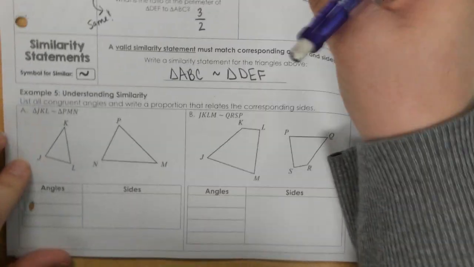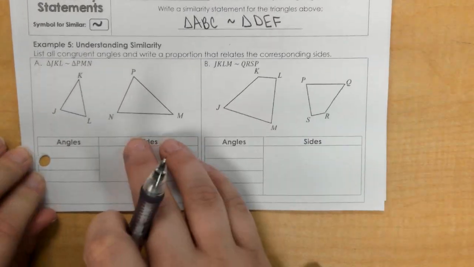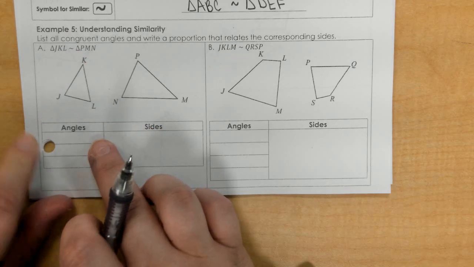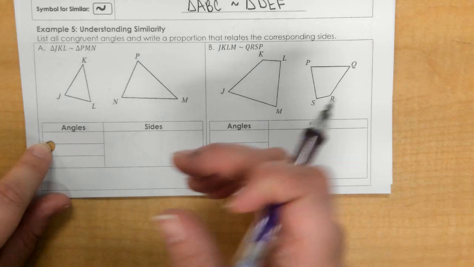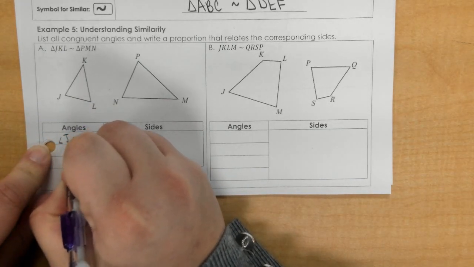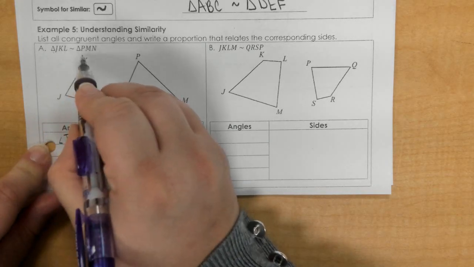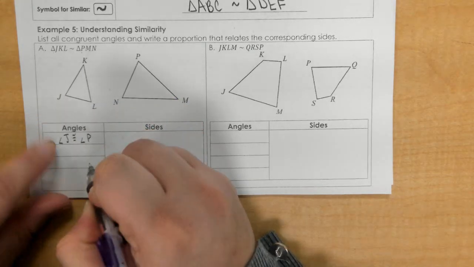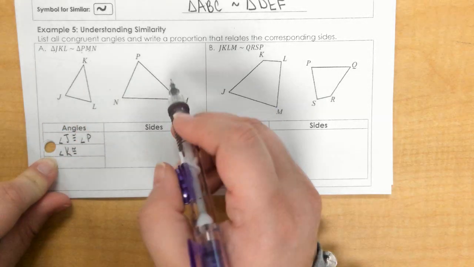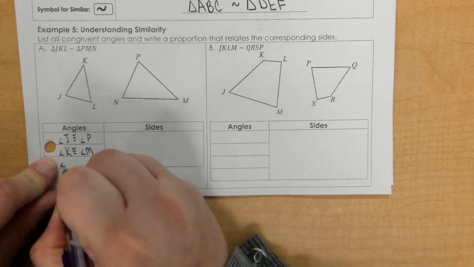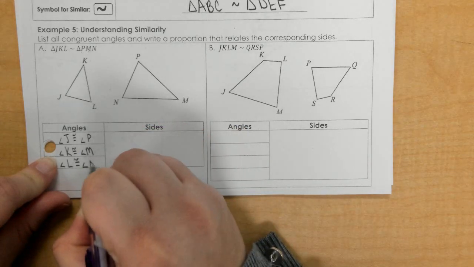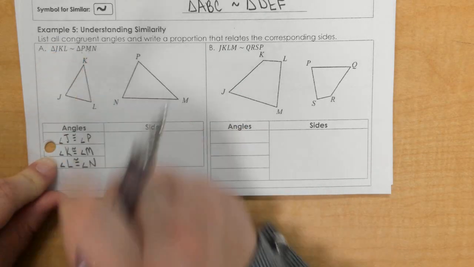So from example 5, understanding similarity, it says that triangle JKL is similar to triangle PMN. So for your angles, we want to know, what's congruent to angle J. Well, J goes with P. K is congruent to angle M. And lastly, angle L is congruent to angle N. And I just used this statement here to help me figure that out.